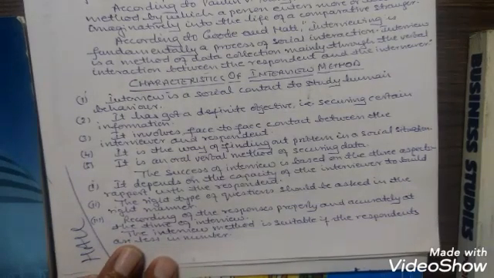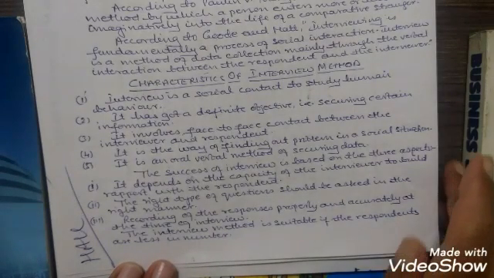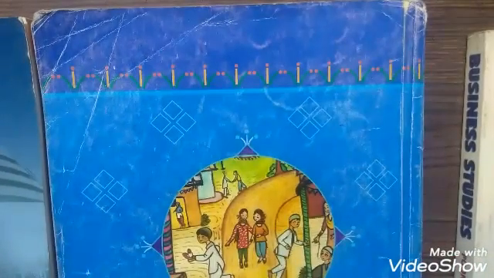Third, recording of the responses properly and accurately at the time of interview. All those responses are to be recorded properly and accurately at the right time. The interview method is suitable if the respondents are less in number. If the respondents are less, then this method is a suitable method of getting information.